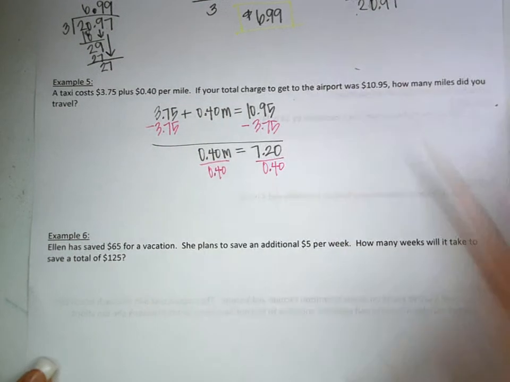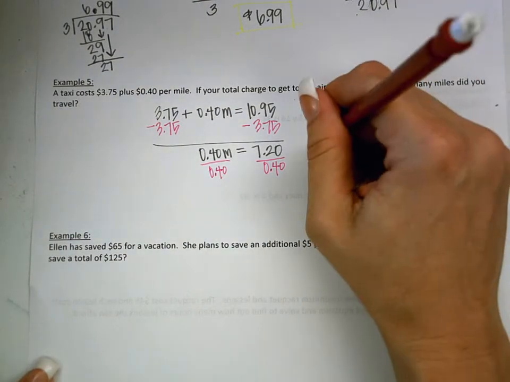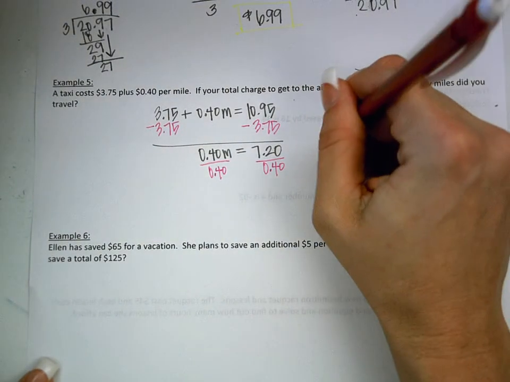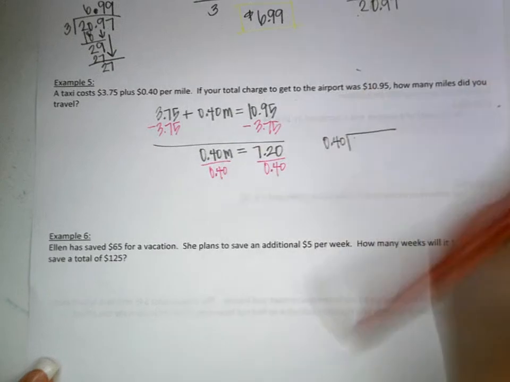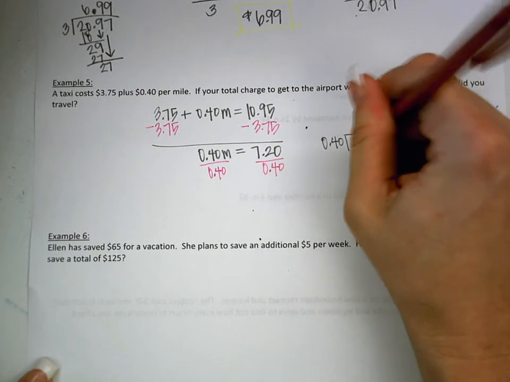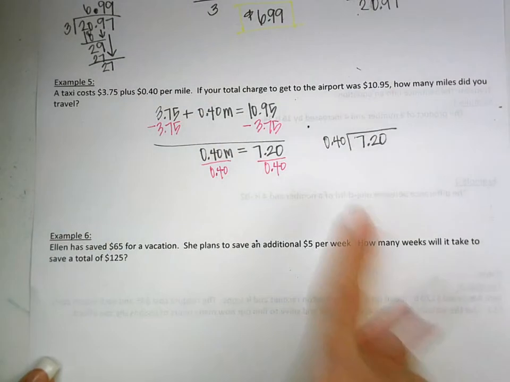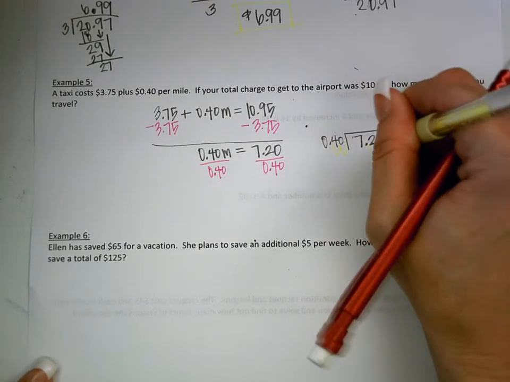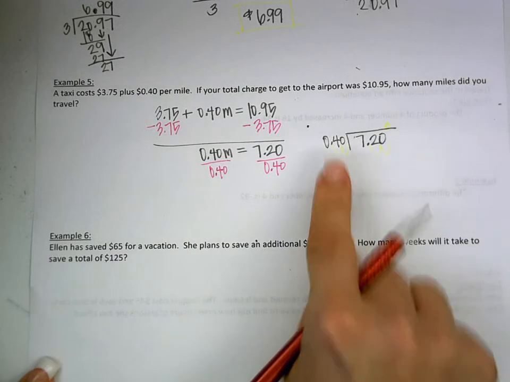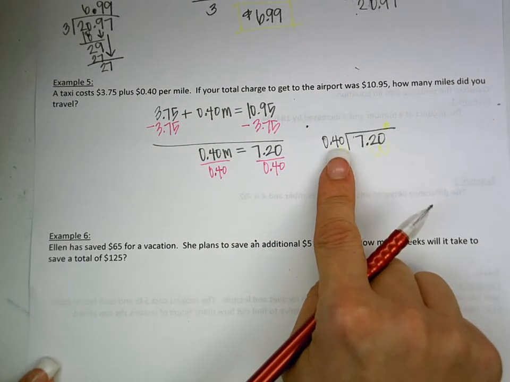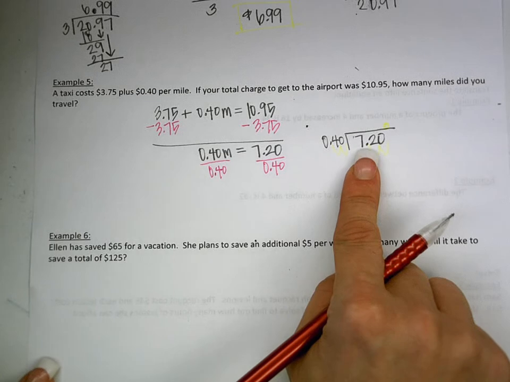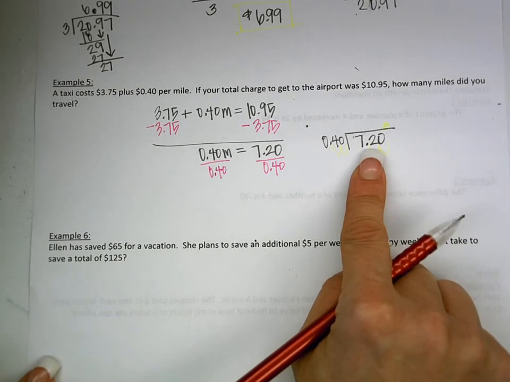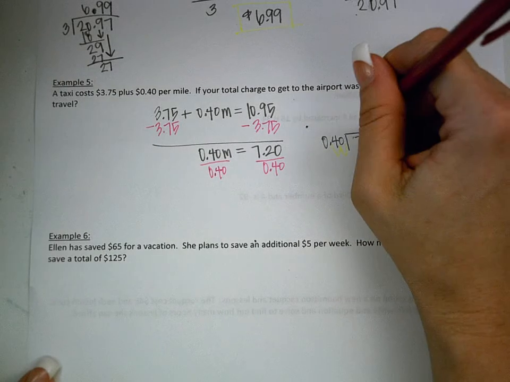So I actually do want you to do the division. So 0.40 into $7.20. So what do you have to do whenever you have a decimal place? You gotta move it. Move it over 2 times. Bring up your decimal. So how many times does 40 go into 7? None. How many times does 40 go into 72? 1. Sorry. I'm sorry.